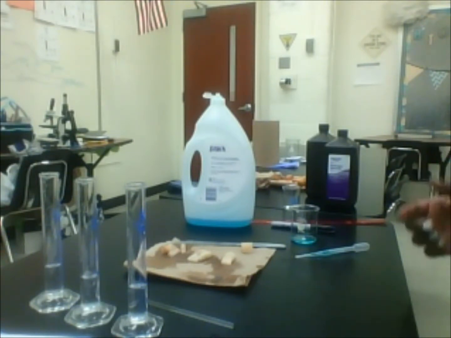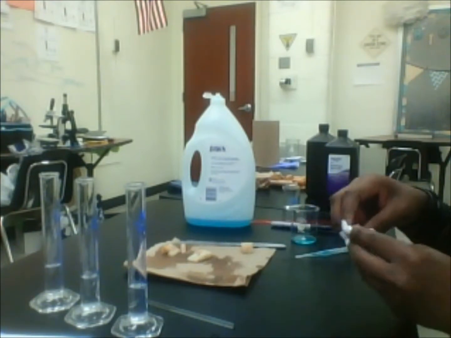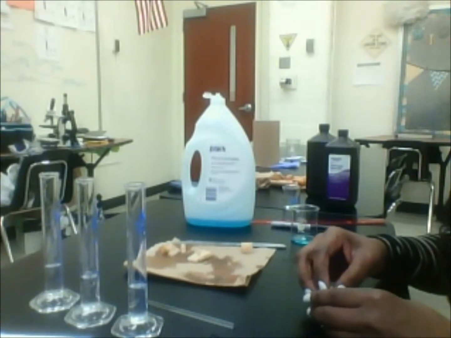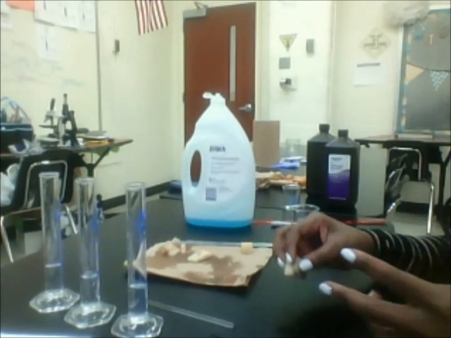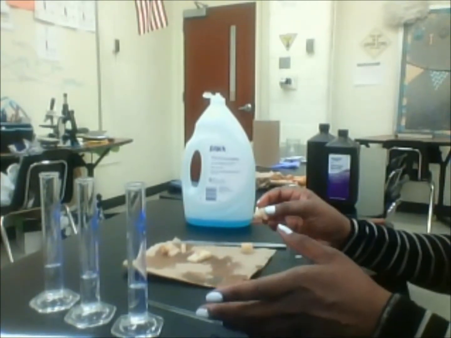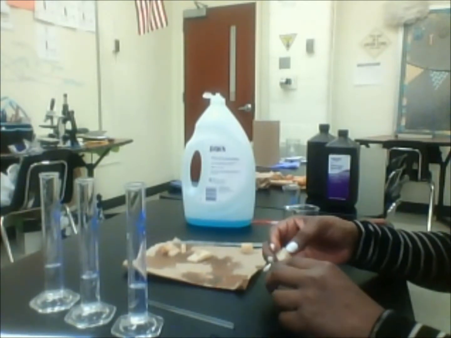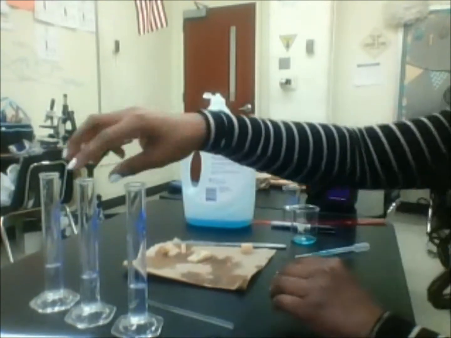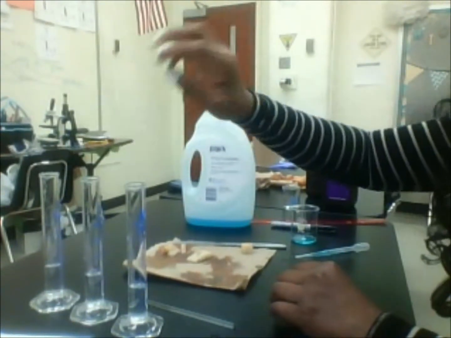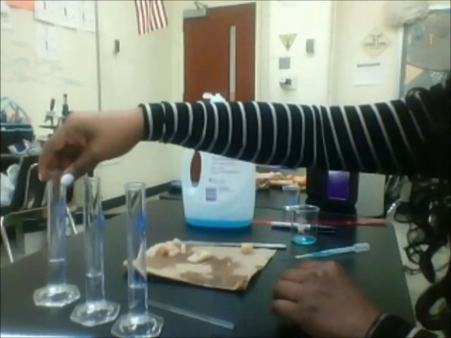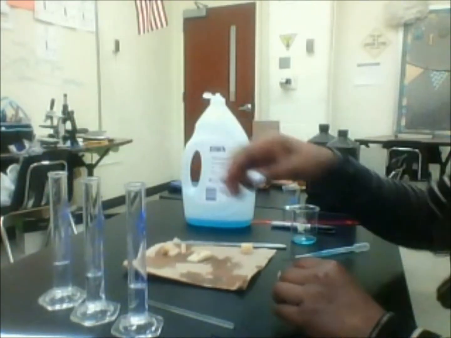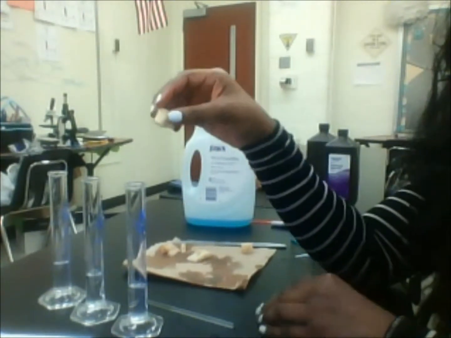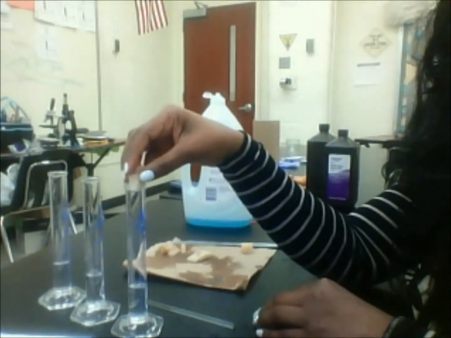So what I'm going to do first, this first one that we cut in half, I'm going to drop this in at time 0. And this whole thing is going to last about 5 minutes. So it's not going to be long at all. So I'm going to drop it in at time 0. 30 seconds after that, the one I cut in quarters, the 4 pieces, I'm going to put in here. 30 seconds after that, the one I cut in eighths, I'm going to put in here. Okay? So we're going to start the time in about 5 seconds.